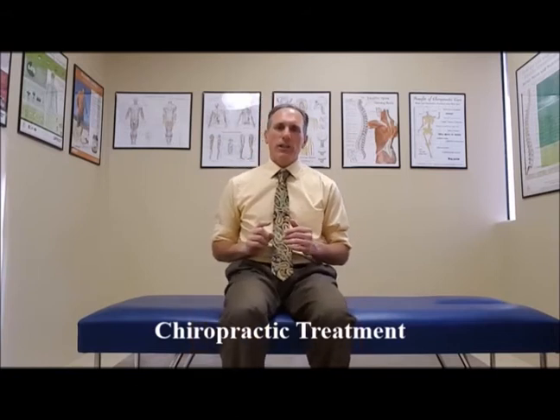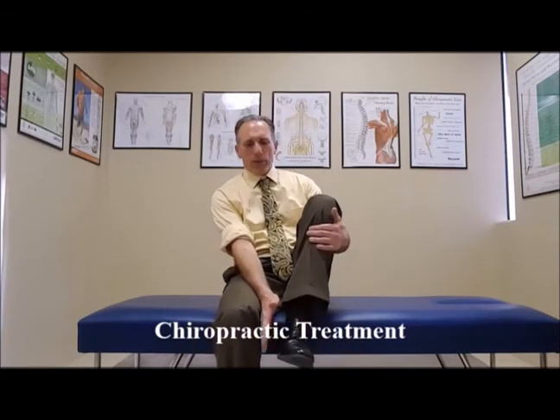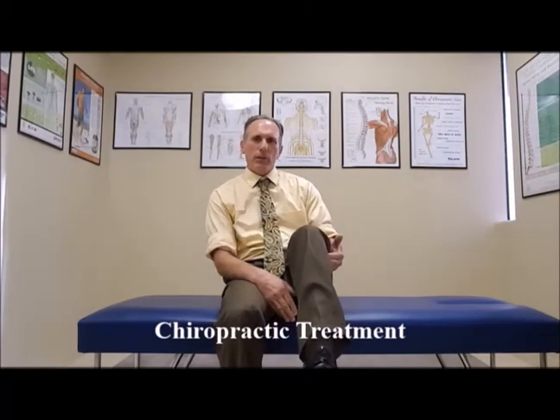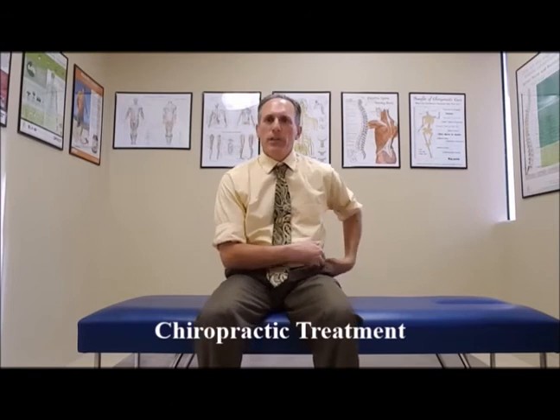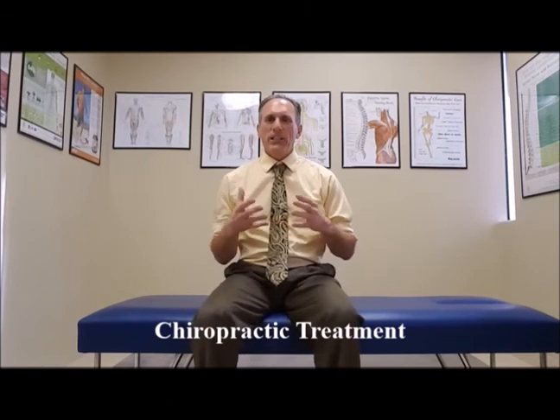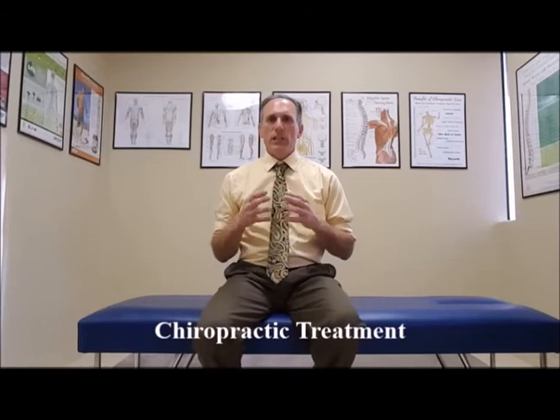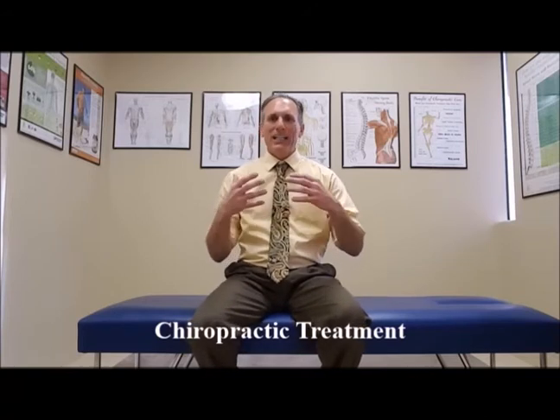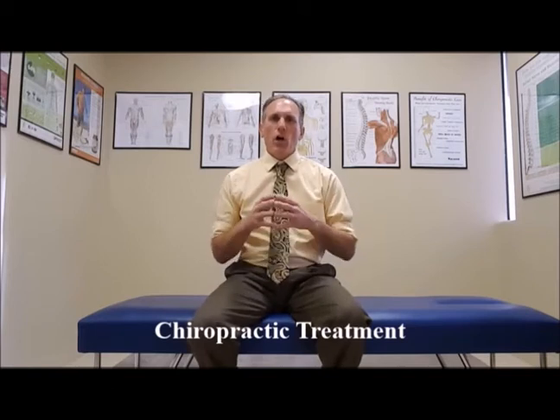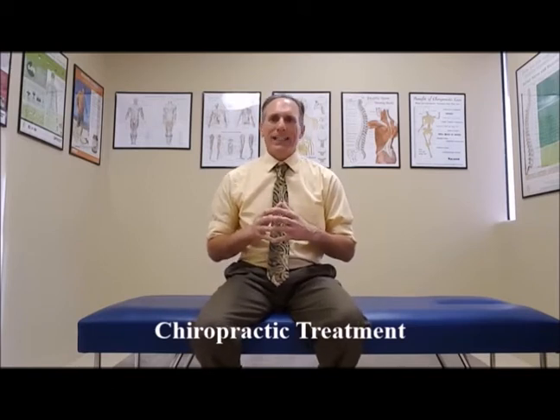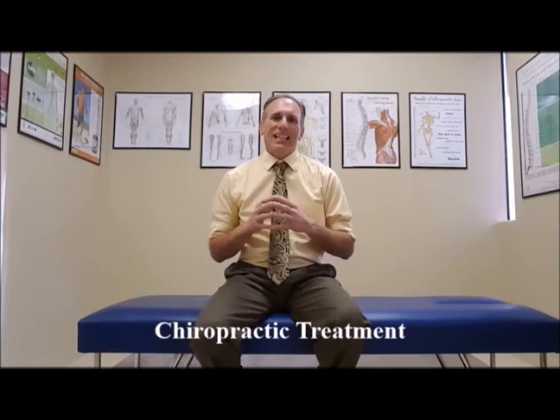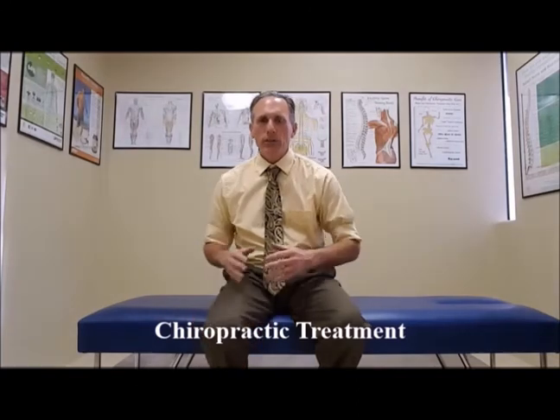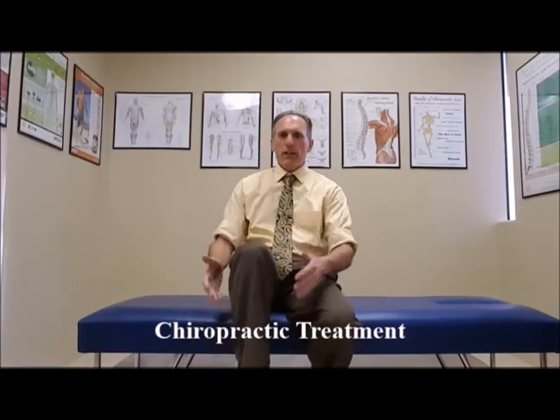Most of the time when someone has shin splints, I need to do chiropractic adjustments on the foot, on the ankle, maybe even out here on the fibula bone, on the hips, the pelvis, and the lumbar spine. That's going to help restore proper skeletal motion, help restore how the body is moving and functioning. Also, when I'm adjusting the spine, that's going to bring proper nerve flow from the spine going all the way down to the muscles in the entire lower extremity.